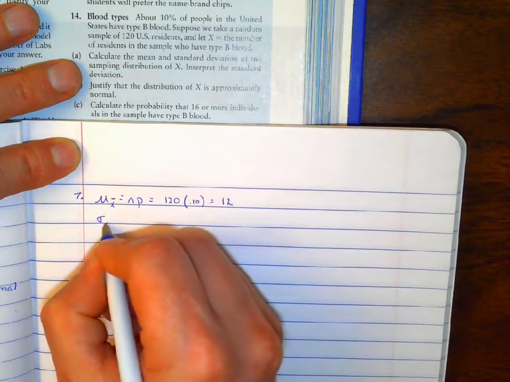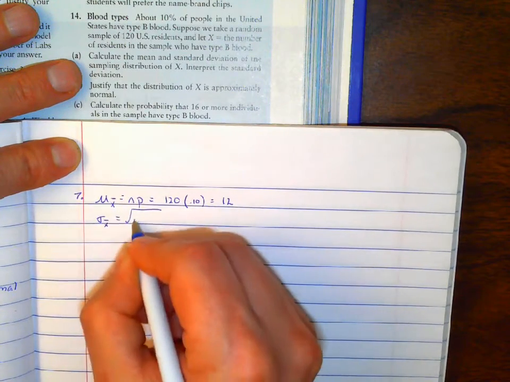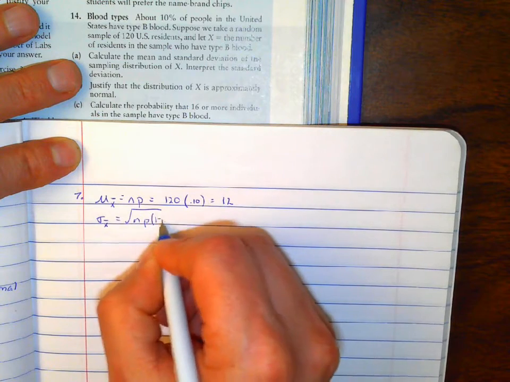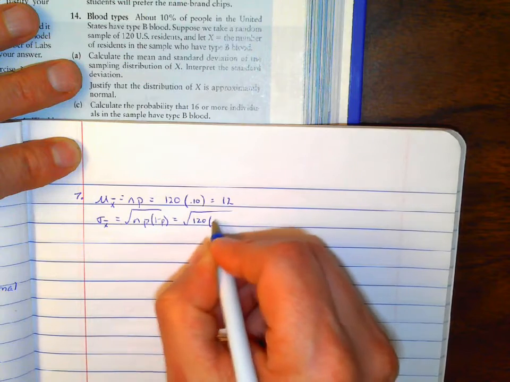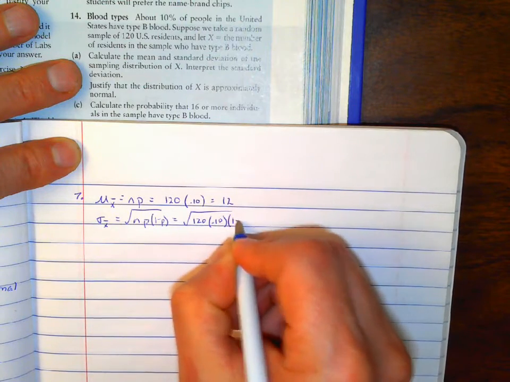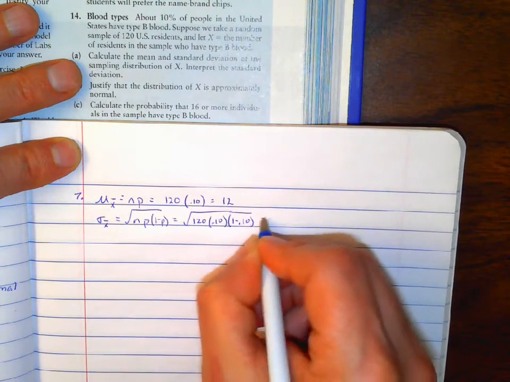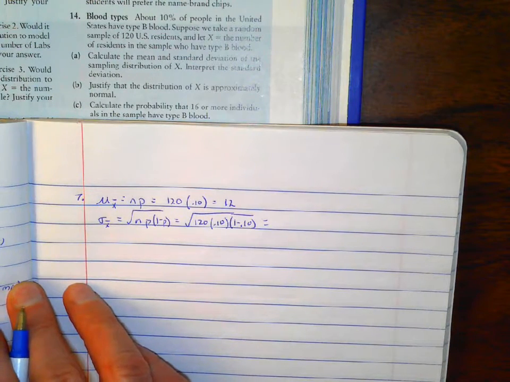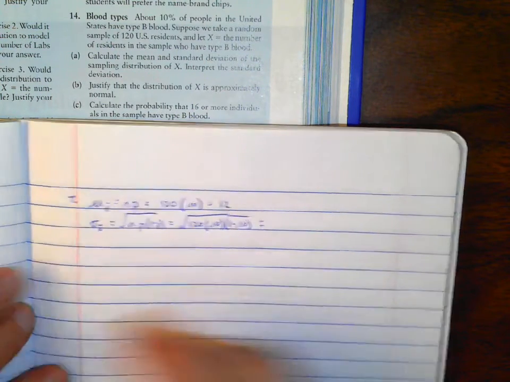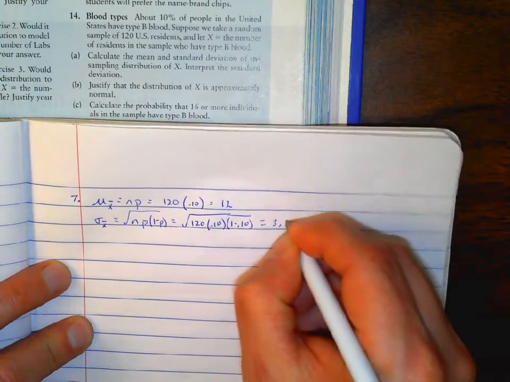Standard deviation, square root of n times p times 1 minus p, gives us 3.29.